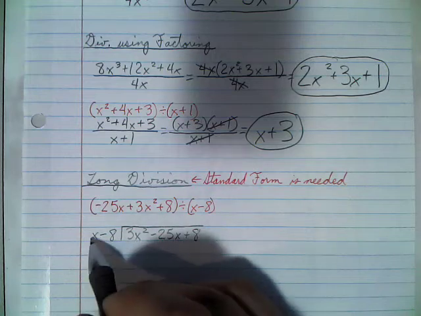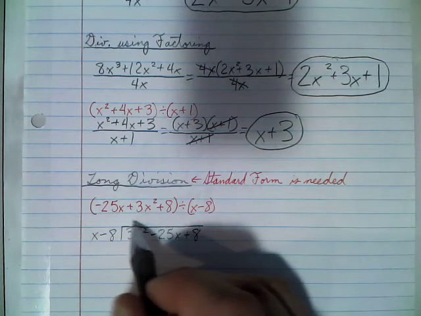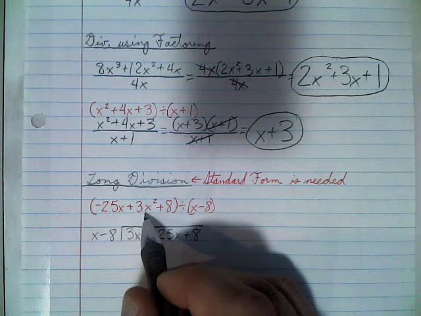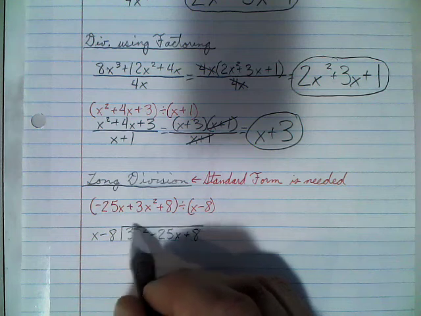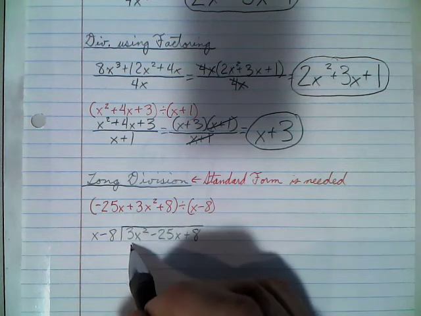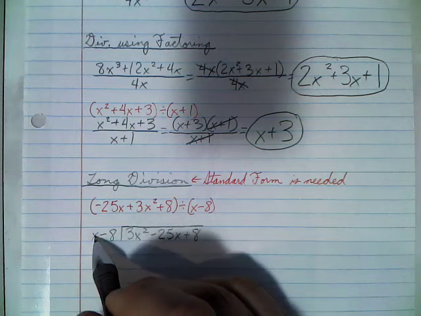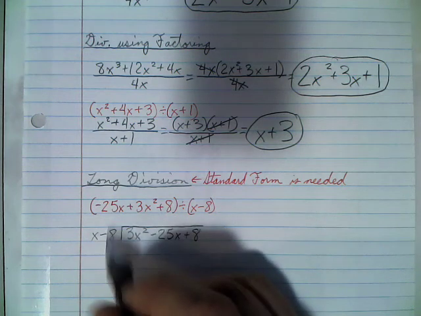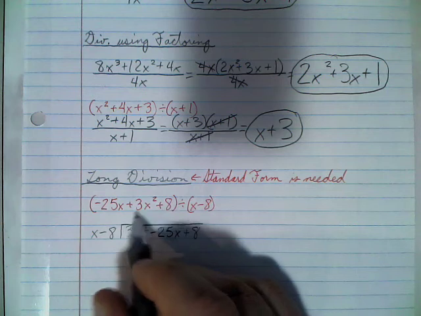So that means that I need to take x minus 8 and then multiply it by something x squared. And my goal here is to get this. Well, x squared times x will be x cubed. That would be in an x cubed column, which we don't have. So this is going to be empty.